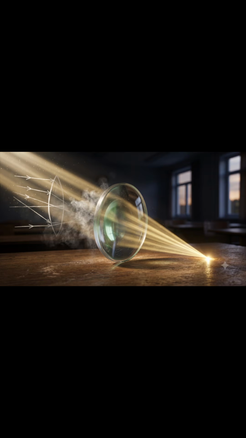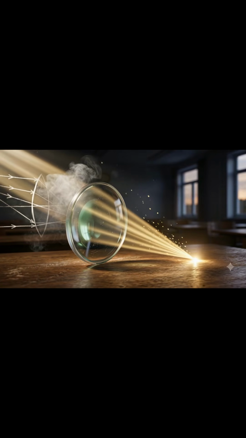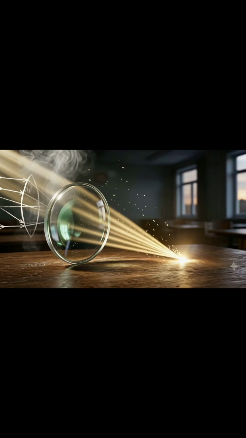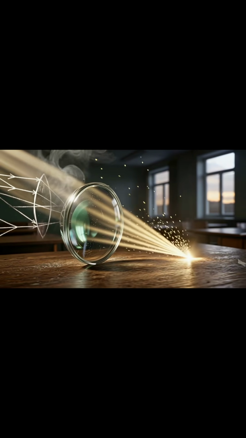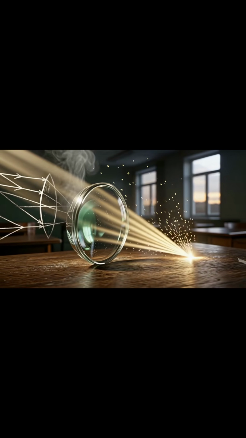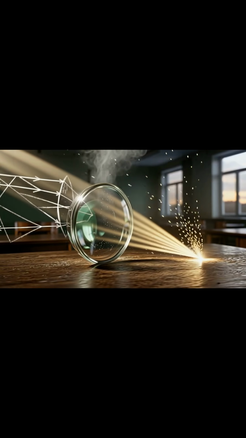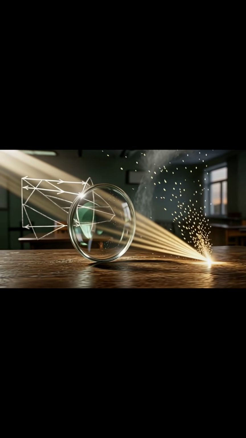In almost every early science class, we are taught a simple, seemingly unbreakable rule. A convex lens converges light, and a concave lens diverges it. It is a neat, easy-to-remember concept. But while this holds true for a standard glass lens sitting in the air, it inadvertently teaches us a fundamental misconception: that a lens's shape alone dictates its behavior.